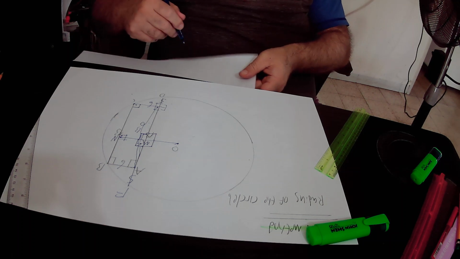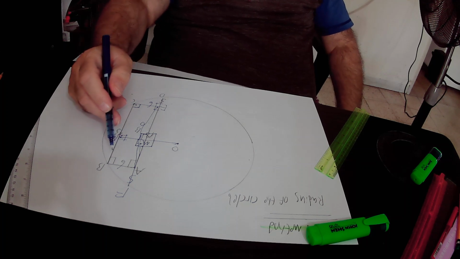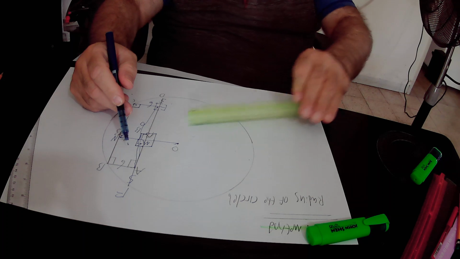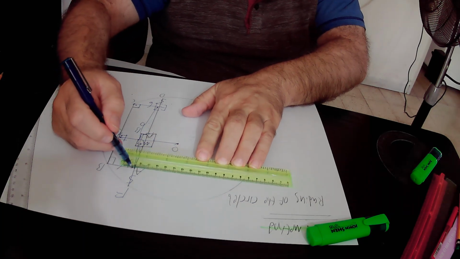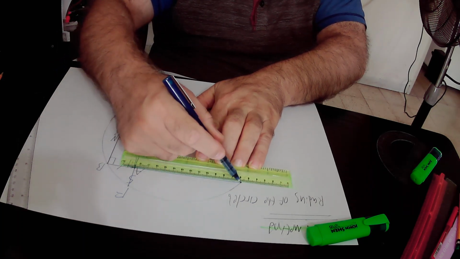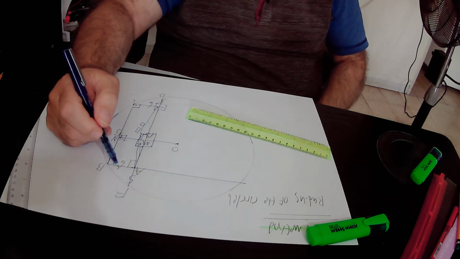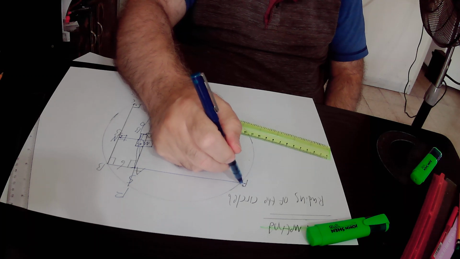In the next step, we will extend line segment BA, or side BA, until it touches the circle, and we will define the touching point of the extended side BA and the circle as point P.